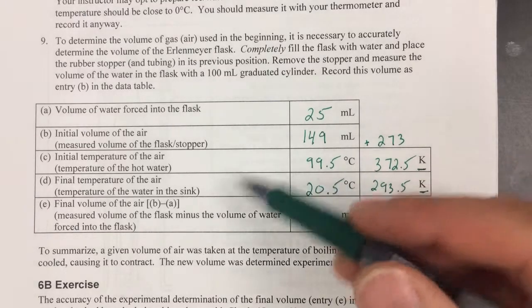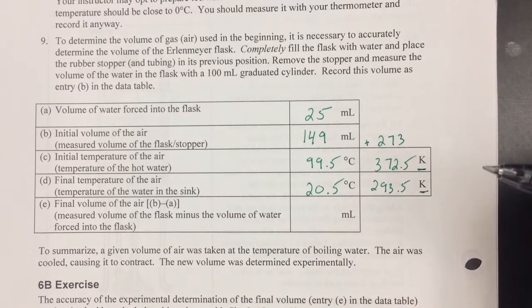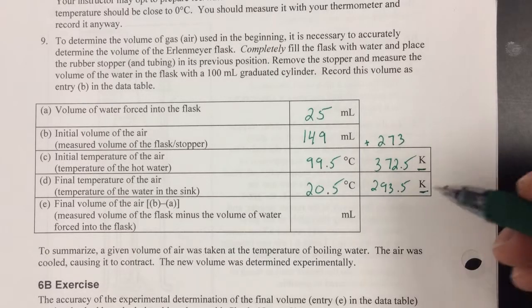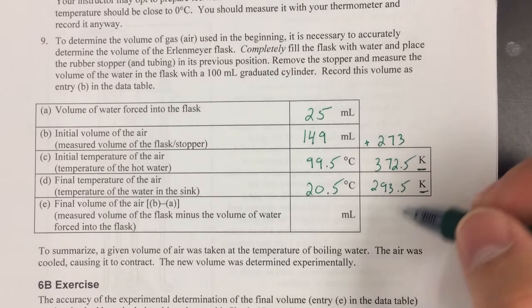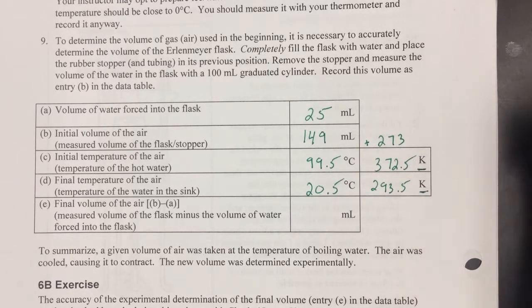This last step here is asking what the final volume of the air was, and so how much air was actually left inside our flask, because when we heated the flask it was open, and when the air rushed out and then we cooled it back down after we sealed it, there was less air in there than what we had before. How much less air?